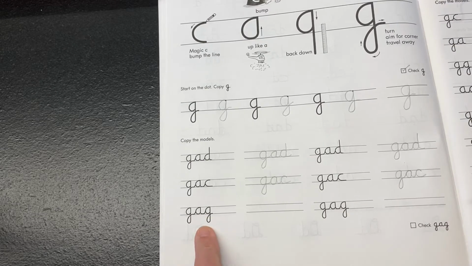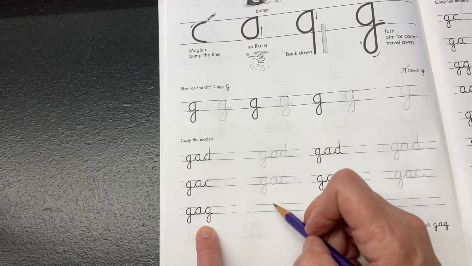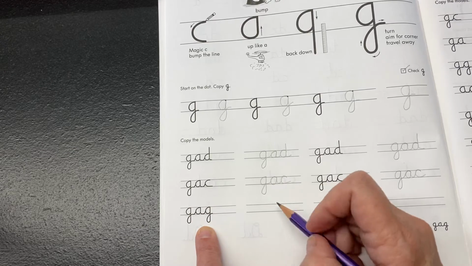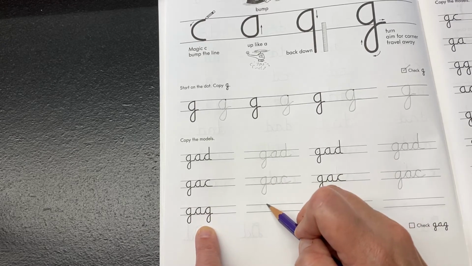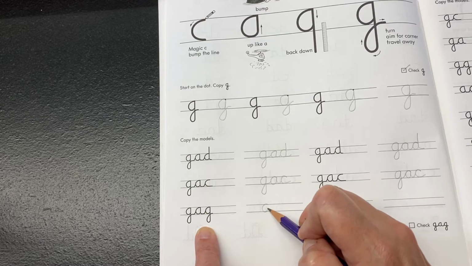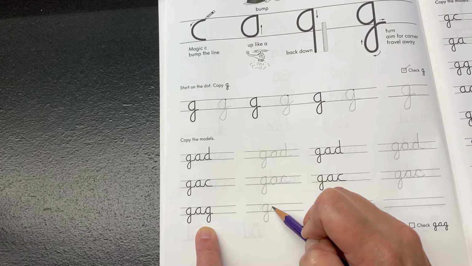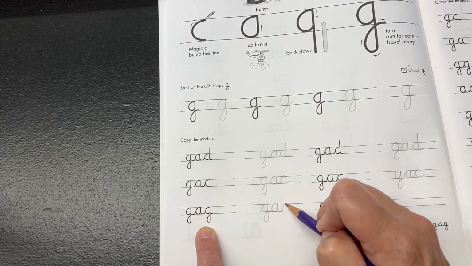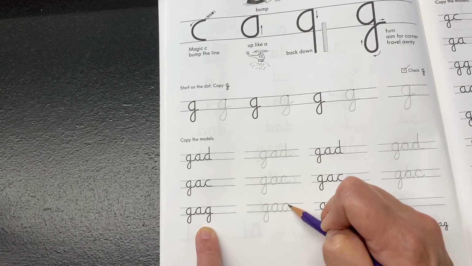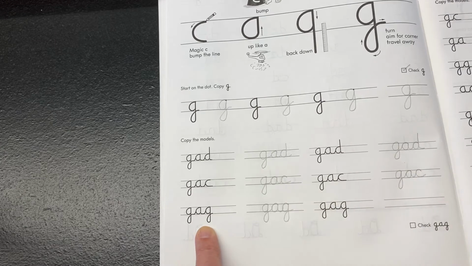But this is a word, gag. I know what it means to gag. It's what you do if you smell something you don't like. Maybe the trash doesn't smell very good and you say, oh, I think I'm going to gag. G, A, G, around and travel away. Gag.